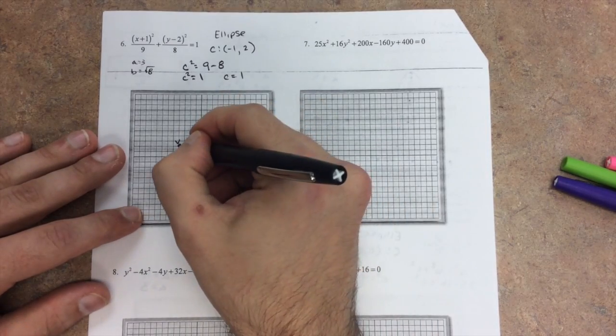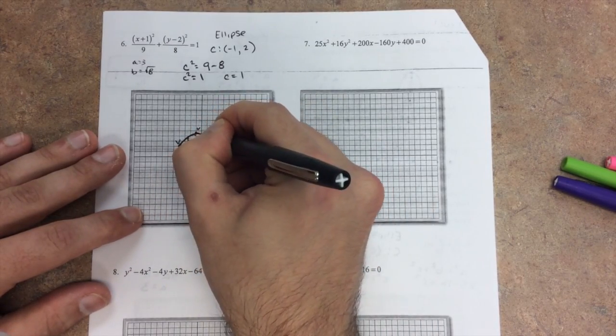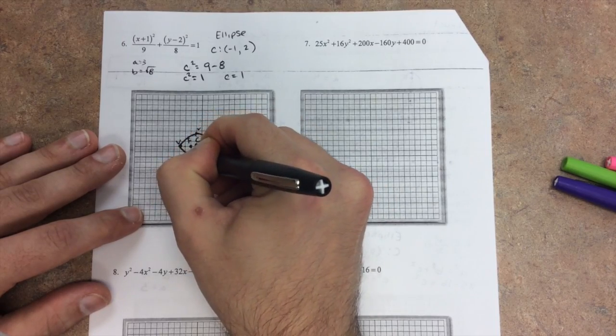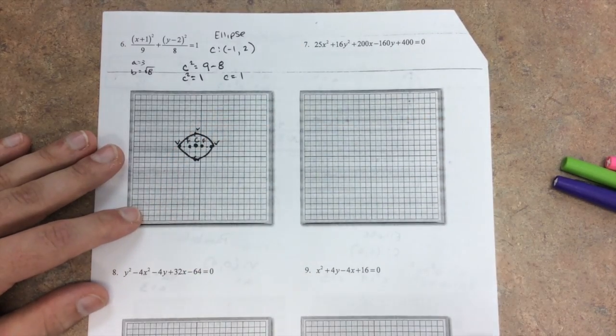So sorry the scale is a little small, but the last thing that we have to do is connect our V's. And there's our ellipse.